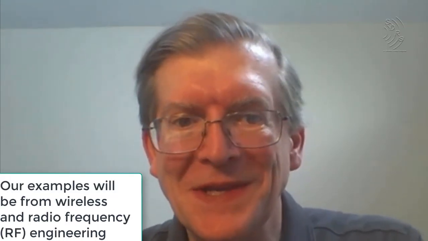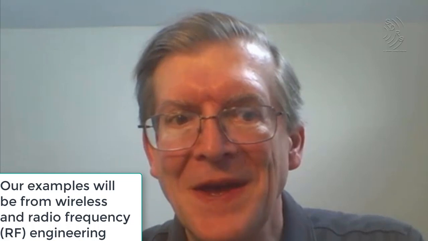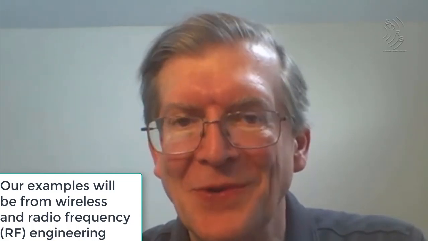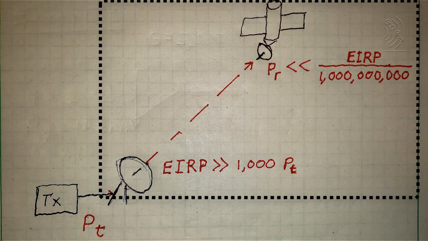Decibels are commonly used in acoustics and audio engineering to measure and make calculations that involve sound levels. We will use decibels in wireless and RF engineering because the ratios involved, such as the ratio of the power of a radio signal received by a spacecraft to the power of the same signal when it is first transmitted from a ground station on the Earth, can be very small.